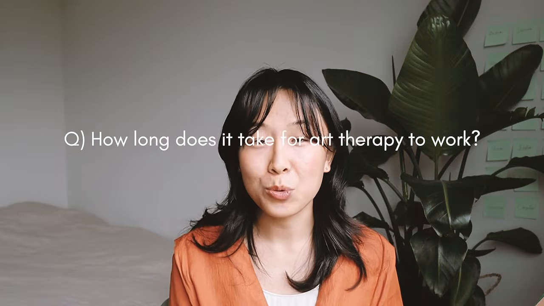Last question I will answer about art therapy sessions is, how long does it take for art therapy to work? So this is not specifically what's happening inside the session, but maybe how many times does it take for someone to get benefit from art therapy? It just totally depends on the goals and needs of the client. What I can say for sure is that even with one art therapy session, you can definitely feel the benefit or get the benefit from that.